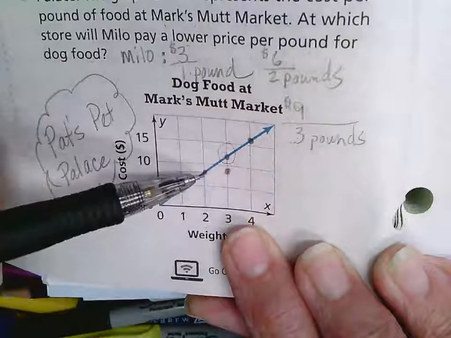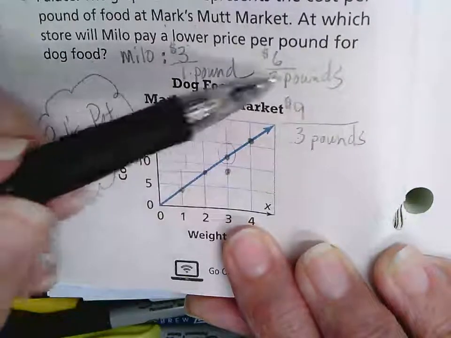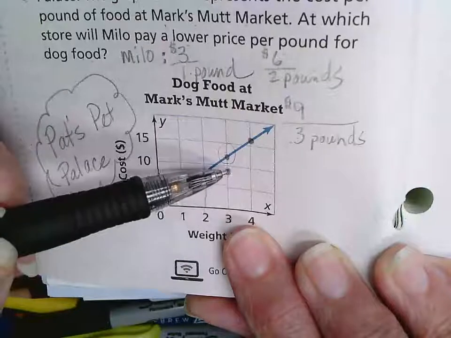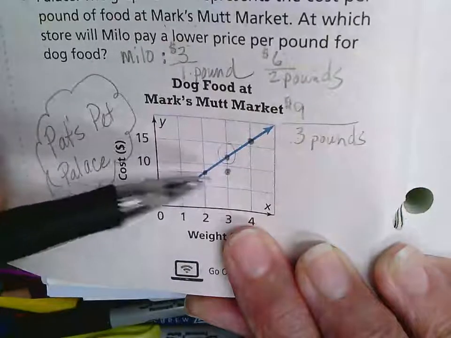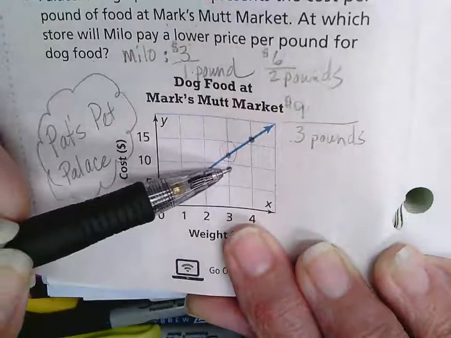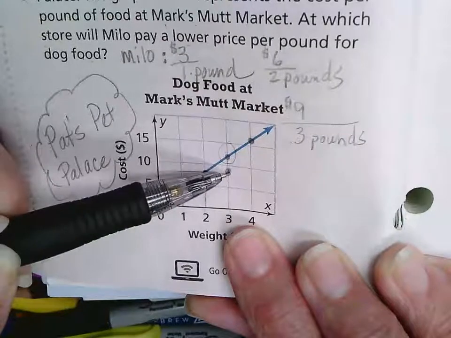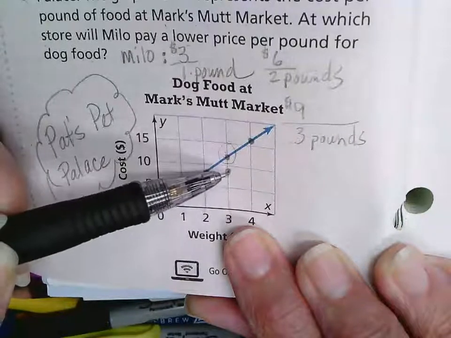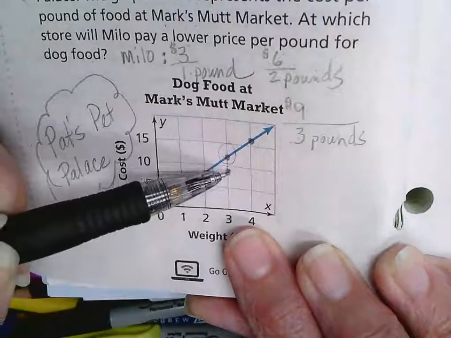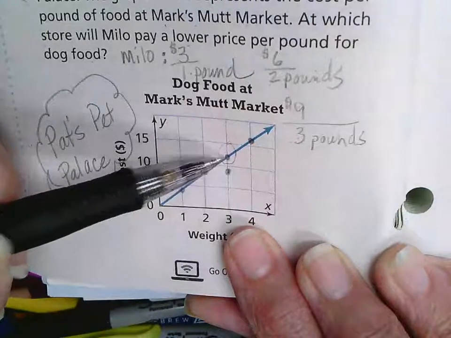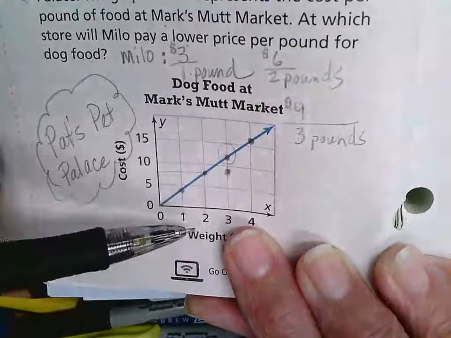And again, I like to take it out to the point where I'm more than just guessing. I can see that $9 would be below the line that is represented on this graph, and that the point that they do give us is above that line.